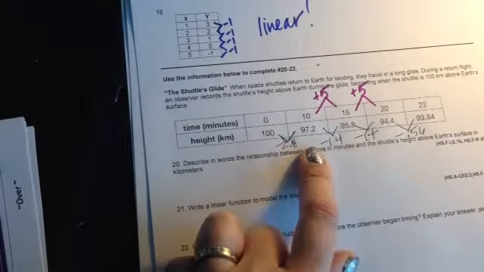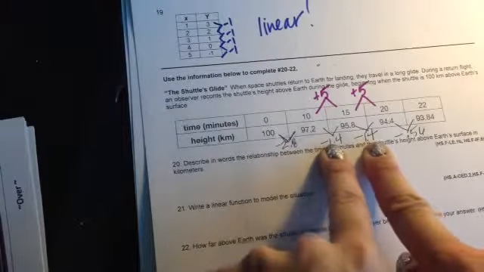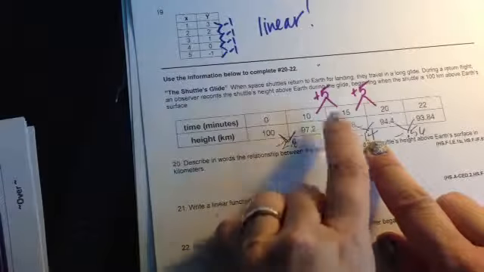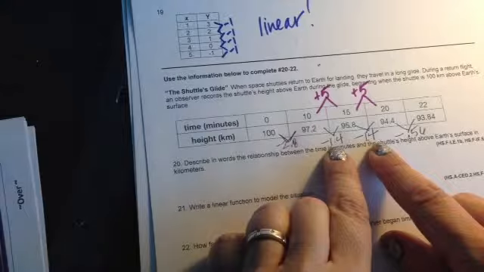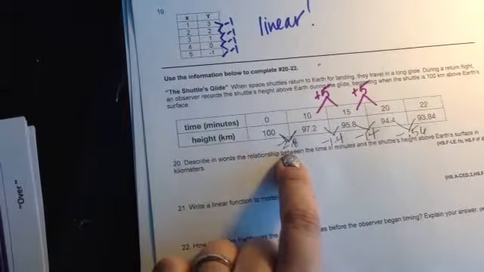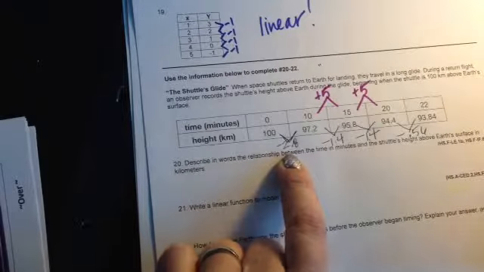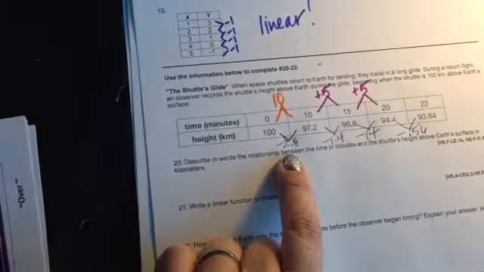Rashad's picking this up. These two places right here where the change was down 1.4, it was when we went up 5 minutes. So our 1.4 change happened at 5 minutes. And look over here, this change was double. What's the change in time right there? So that's a change of 10 minutes.